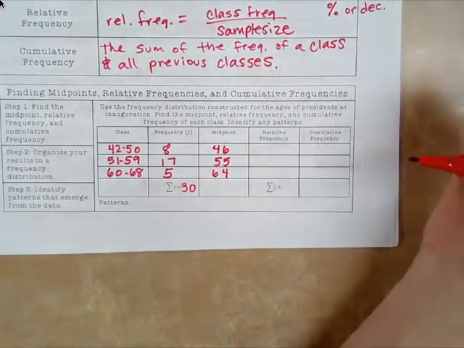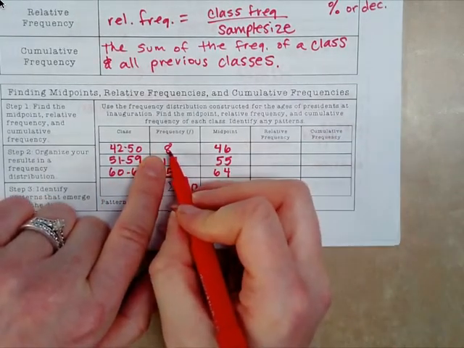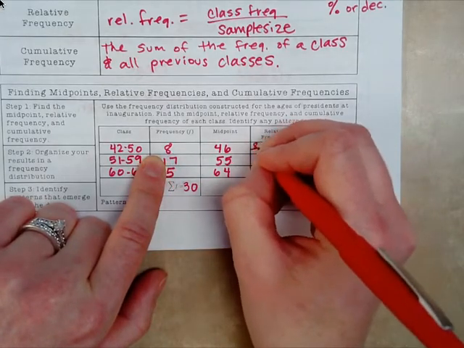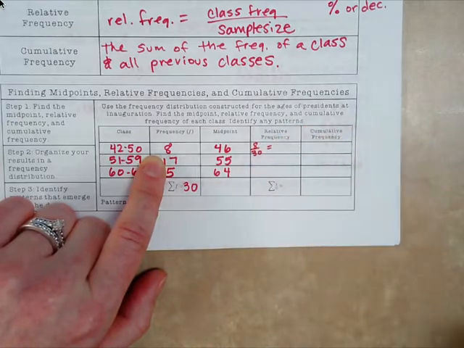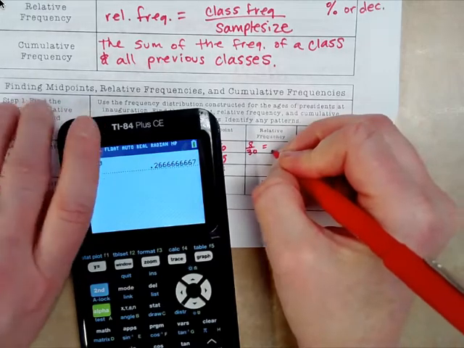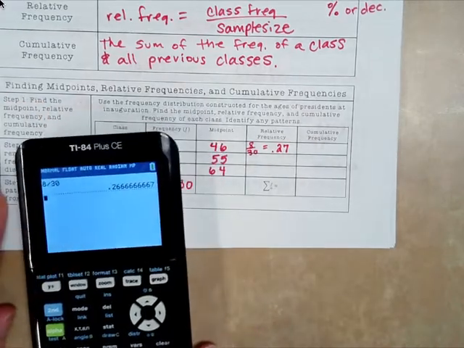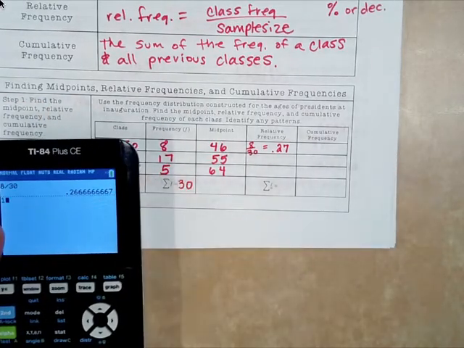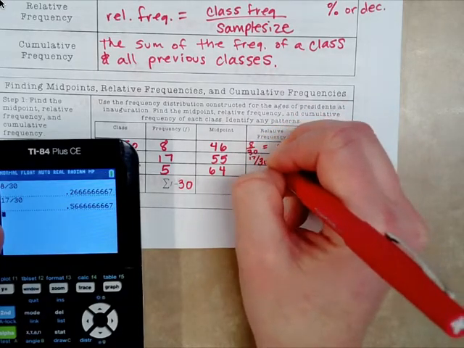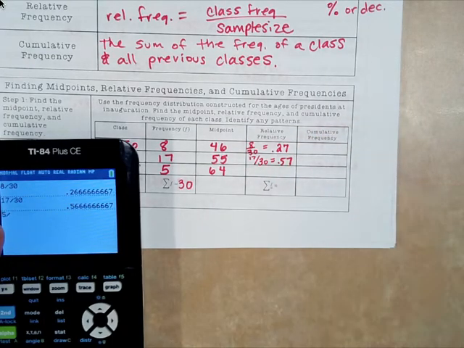Relative frequency, this is where we're going to get the portion of total. So we are going to use our frequency and divide by our sample size. So our sample size is 30. So 8 divided by 30. So it's 0.2, we're going to round, 27. And then our next one is 17 out of the 30. 0.57. And then 5 out of the 30.